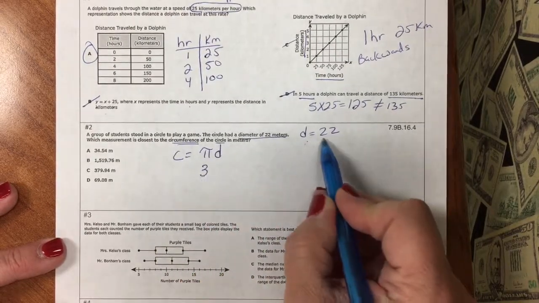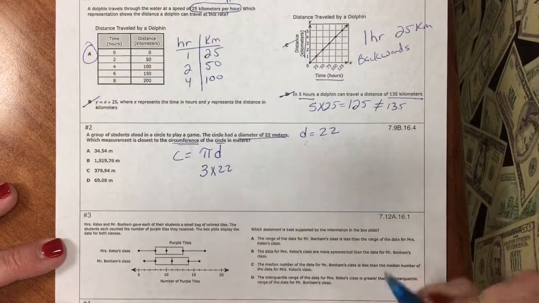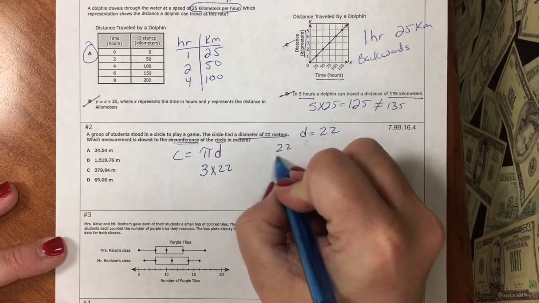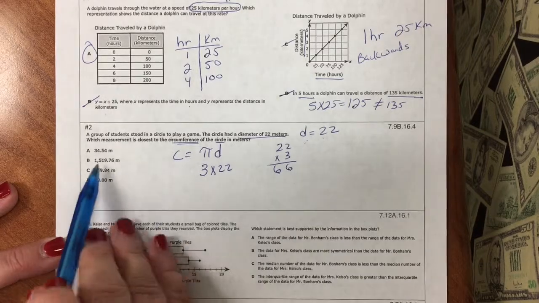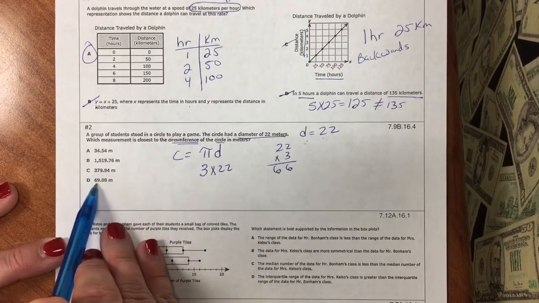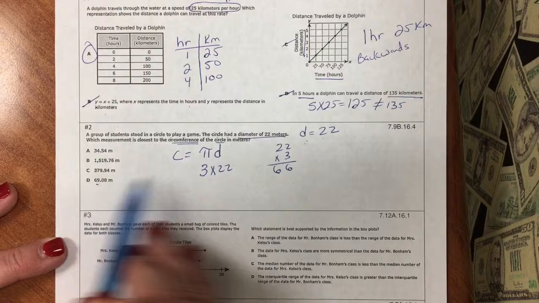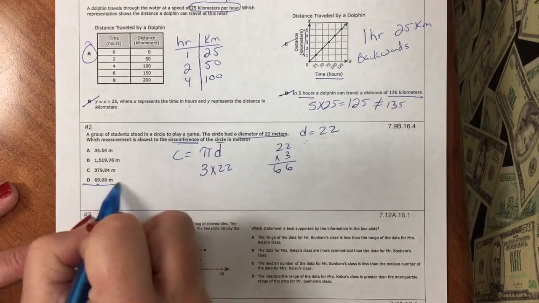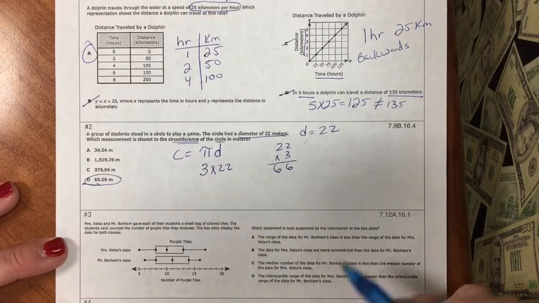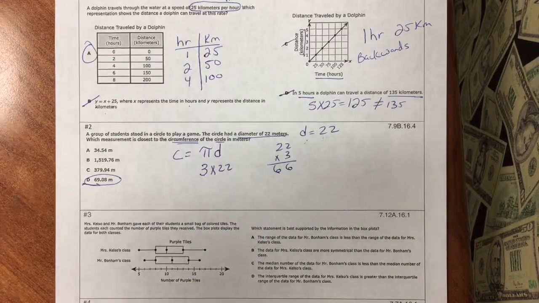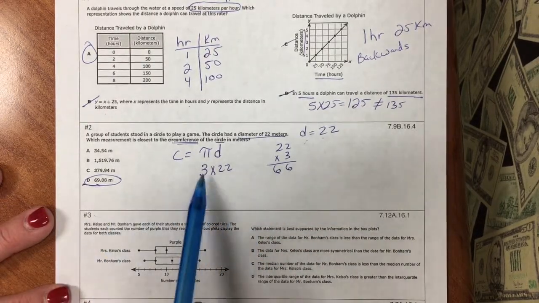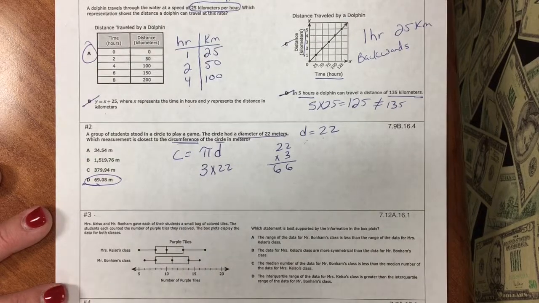So 3 times my diameter of 22. So 22 times 3 is 66. And over here, my answer choices, I've got 69. That is close enough to 66. So I don't have to worry about multiplying by those decimals. If my answer choices were closer together, then I could multiply by the 3.14. But for this problem, estimating with 3 is just fine.